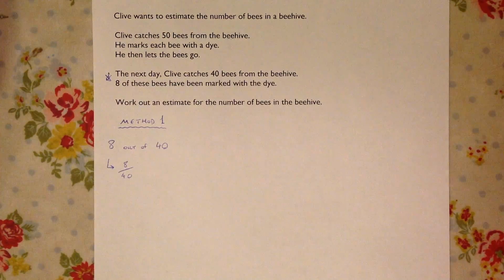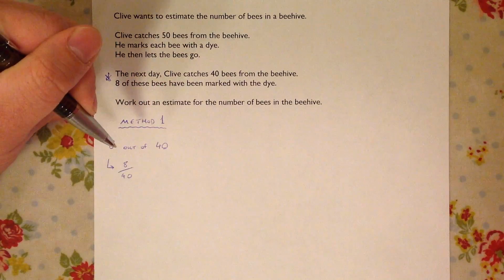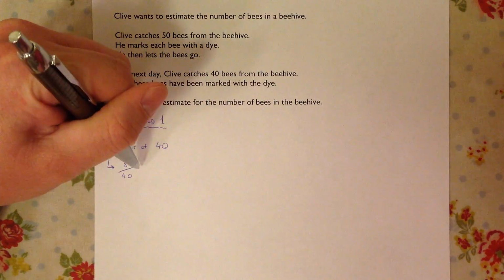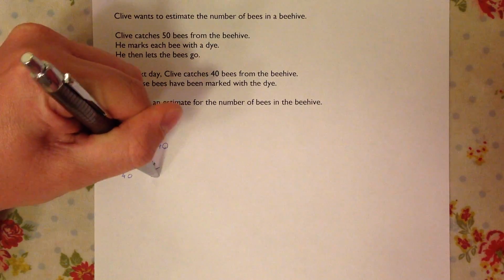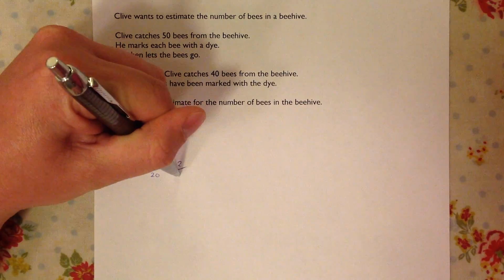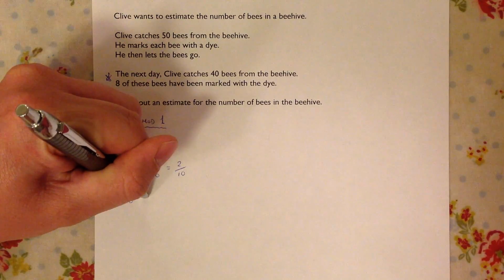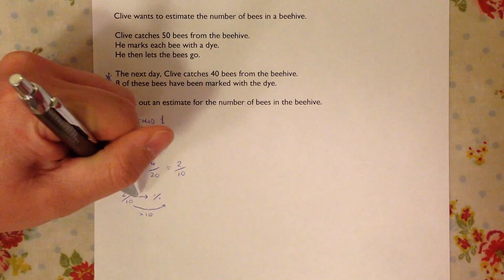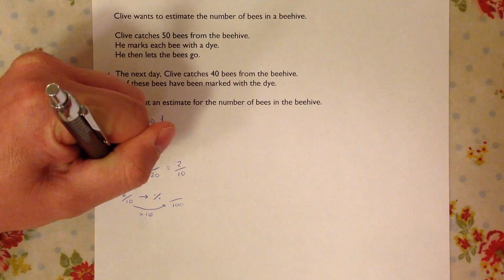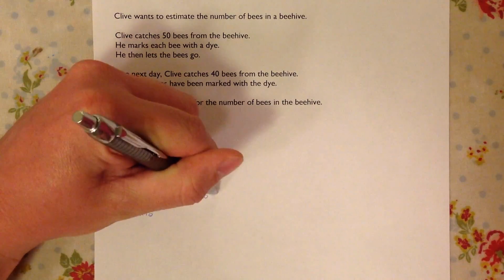Now, what I want to do is turn this into a percentage. What percentage of the bees that he caught were marked with dye? To turn something into a percentage, we need to turn it into out of 100. So before I do that, I'm going to cancel it down. So 8 out of 40 is the same as 4 out of 20, which is the same as 2 out of 10. And if I want to turn 2 out of 10 into a percentage, I'm going to need to times by 10 to get it out of 100. So I'm going to need to times this by 10 as well. So that's going to give me 20 out of 100, or 20%.